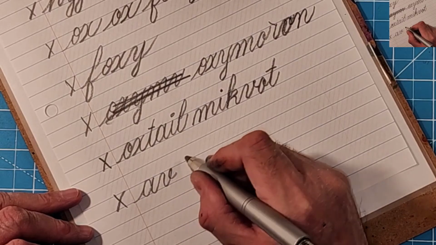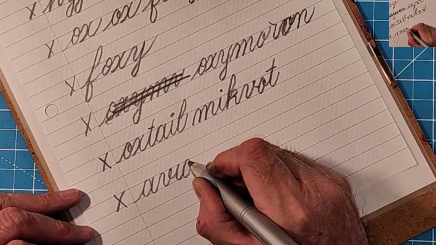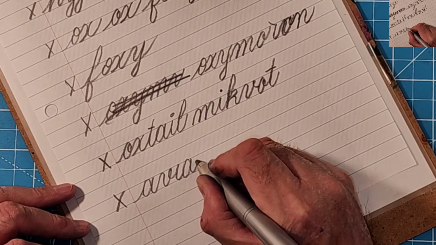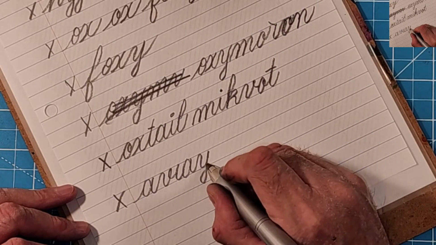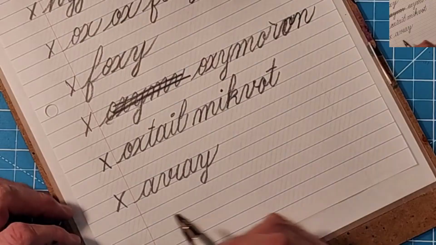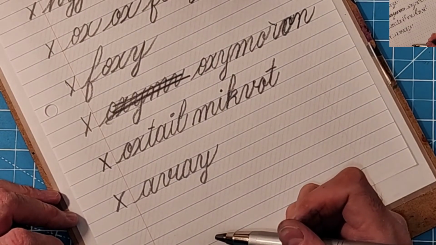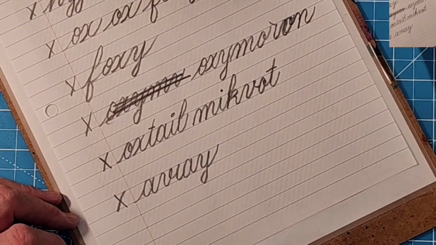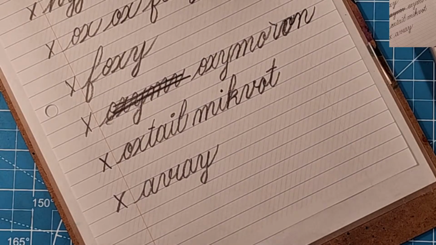Connection stroke, underturn, oval, double underturn, descending stem loop, upstroke. We can see that there's two double underturns in this word. Aviary. Sorry, thank you. I was like, what's an aviary? I'm not very well lived, I'm sorry.